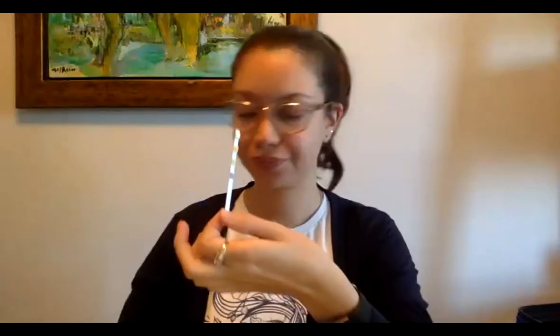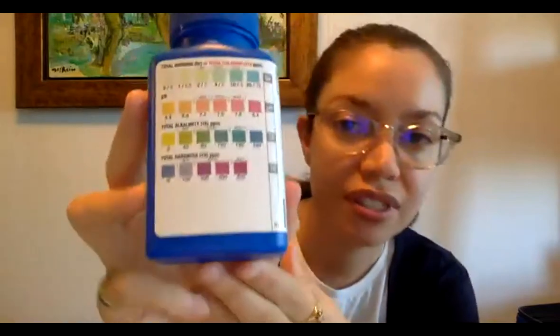So these are pretty easy to use. I'll show you. You just want to make sure you have dry hands so you don't get any water in the bottle. You shake one out, take your water sample, dip it in for 2 seconds, take it out, and now you want to wait 20 seconds. And while we wait, we'll just go through the different things that we test here.